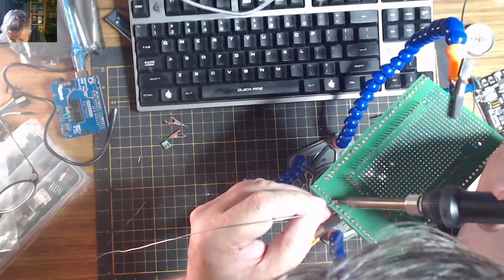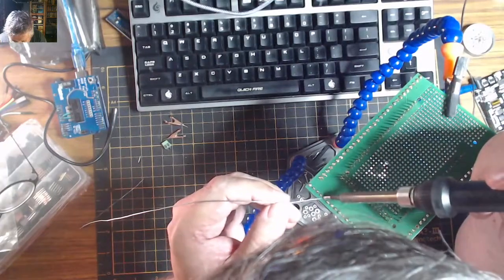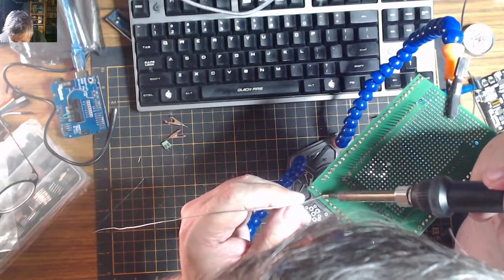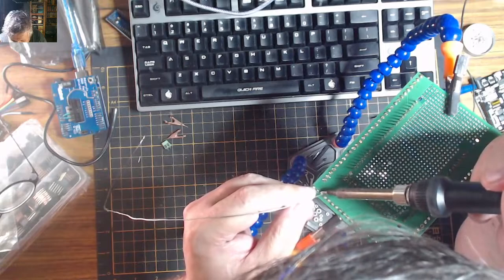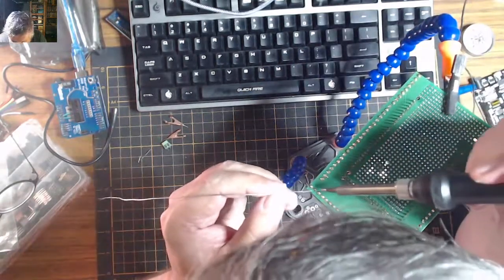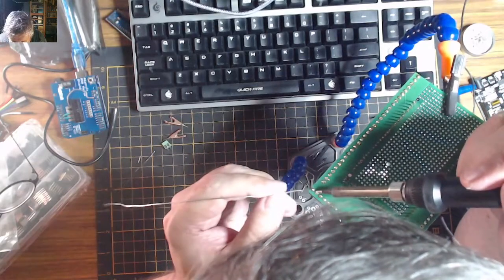And if you read that all wrong, it really sounds wrong. Here we go. Almost. Almost done. There we go.